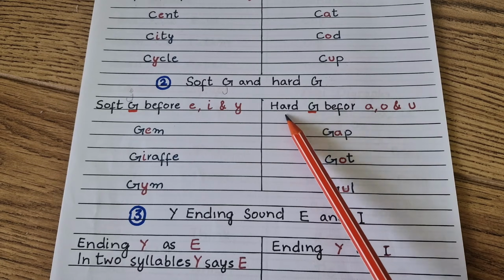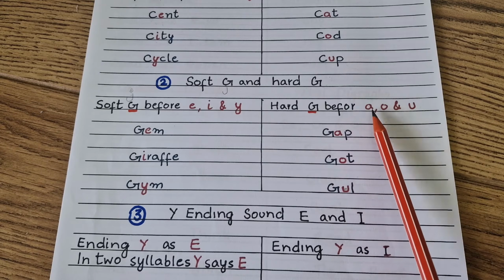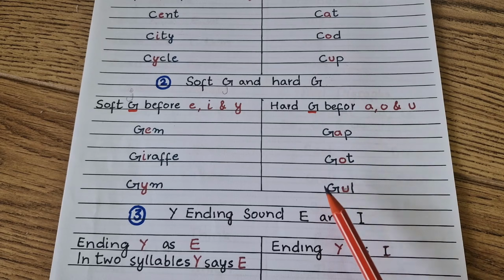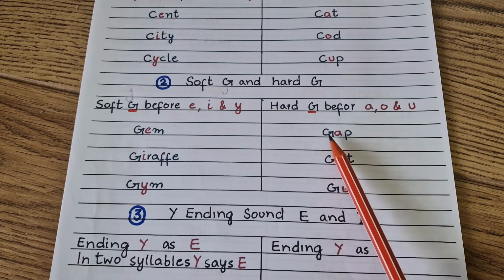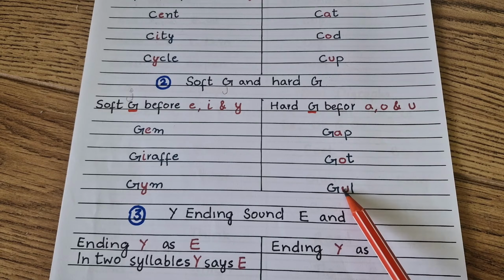Now let's learn when to read hard G in our words. If G comes before A or U, then we will read G as G, just like gap, got, gull. In these words, I am reading G as a G sound because it is followed by A or U.